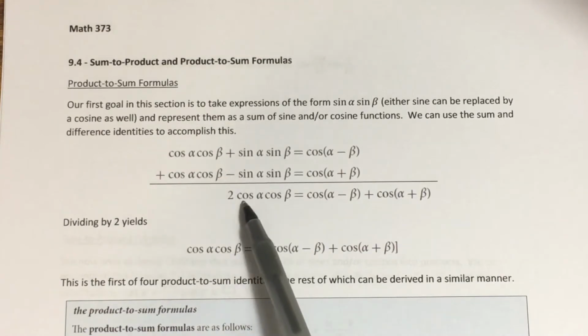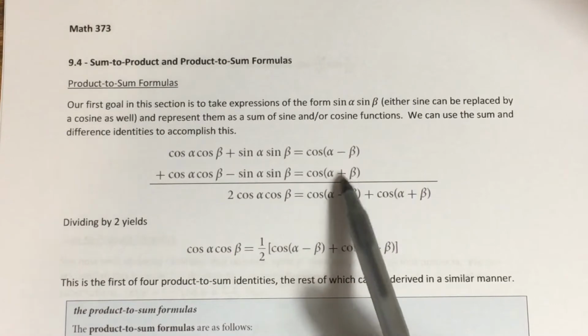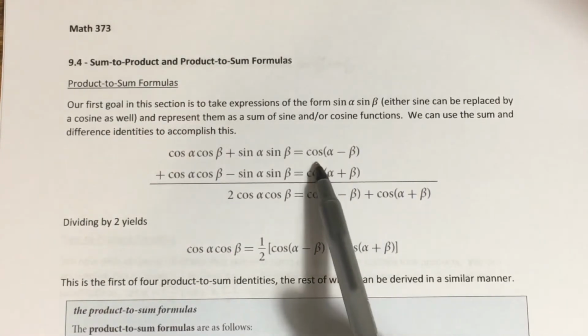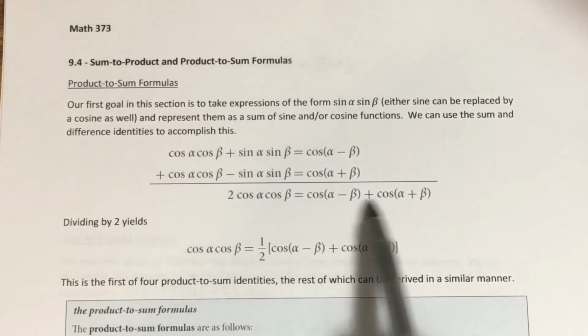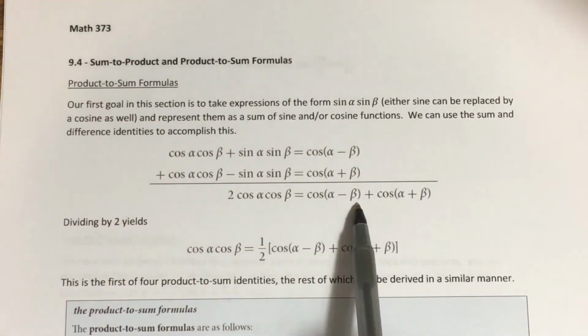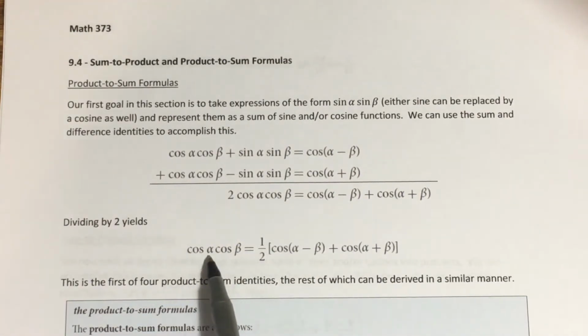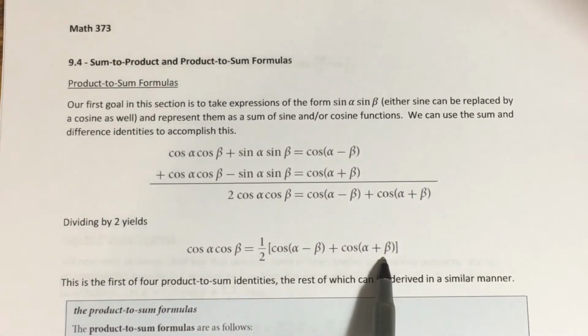That's 2 cosine of alpha cosine of beta. On this side, the angles here aren't the same, so they're not like terms. I can't just combine them. It would just look like cosine of alpha minus beta plus cosine of alpha plus beta. That's this, okay? Now, if I were to divide both sides of this equation by 2, then I get cosine of alpha times cosine of beta equals 1/2 cosine of alpha minus beta plus cosine of alpha plus beta.